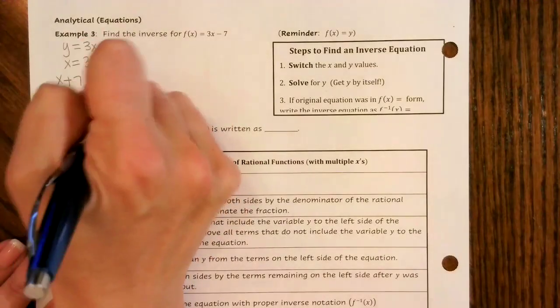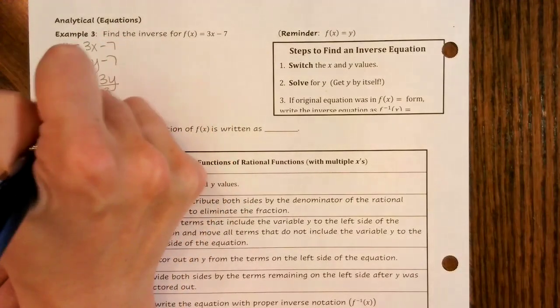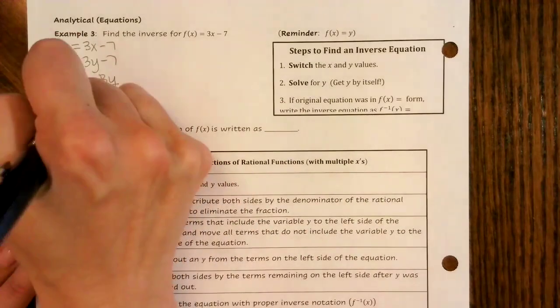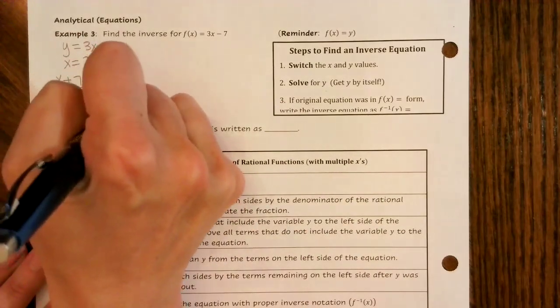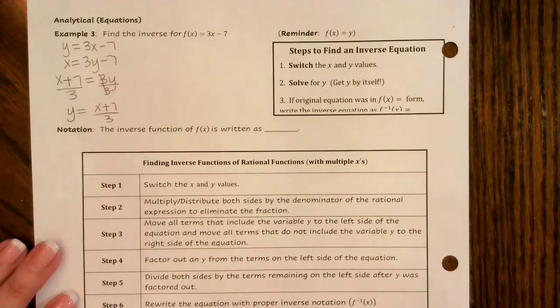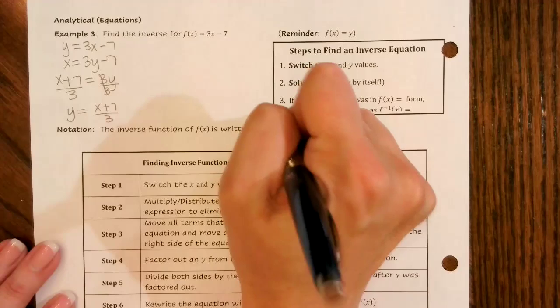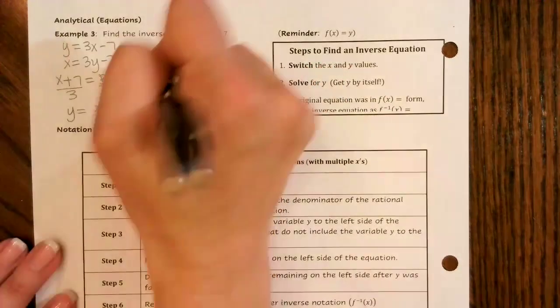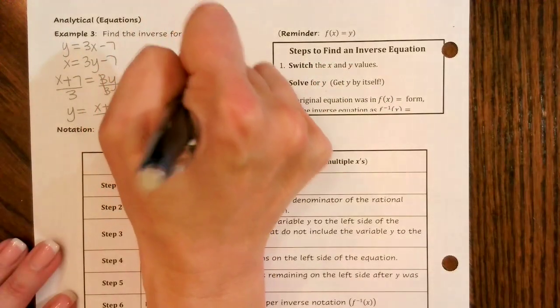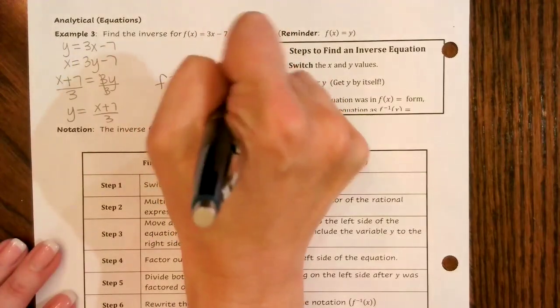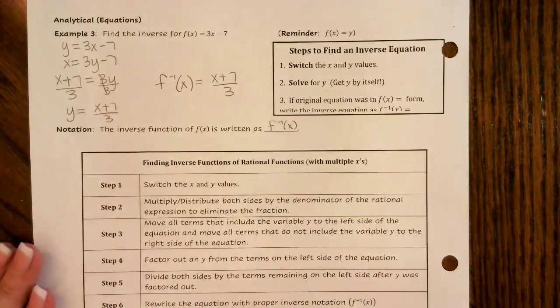And then we divide by 3 because these two are being multiplied. And so we get y equals x plus 7 over 3. And now we're going to label it correctly, which is with the little negative 1 there. My final answer should be written with that inverse notation. And so that would be f inverse of x equals x plus 7 over 3.